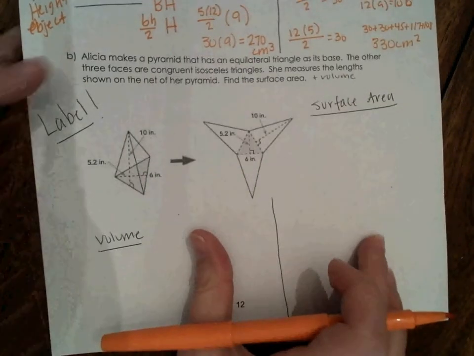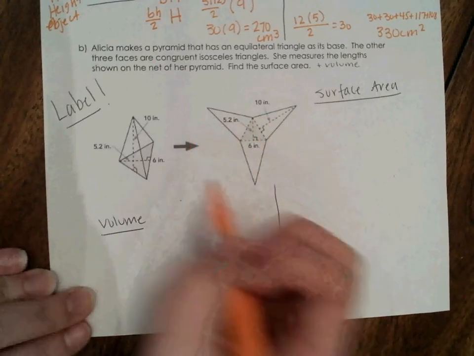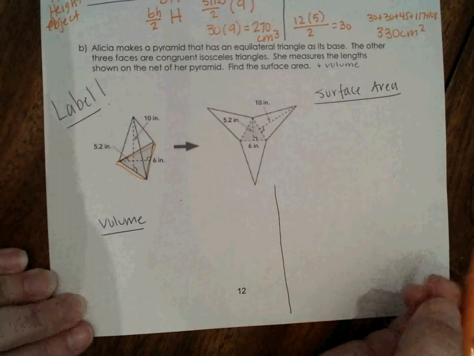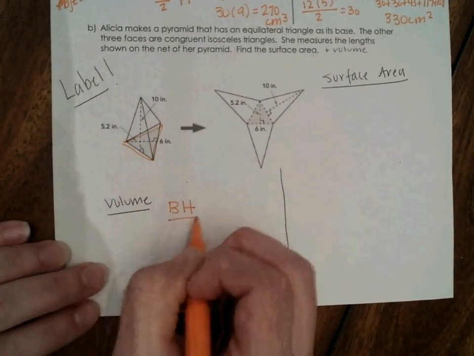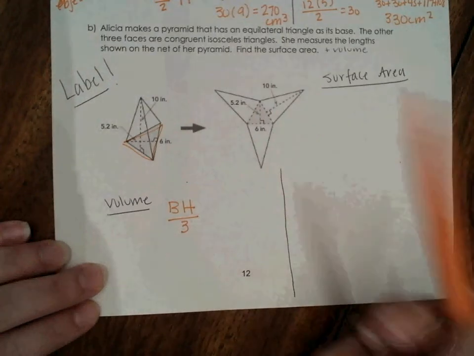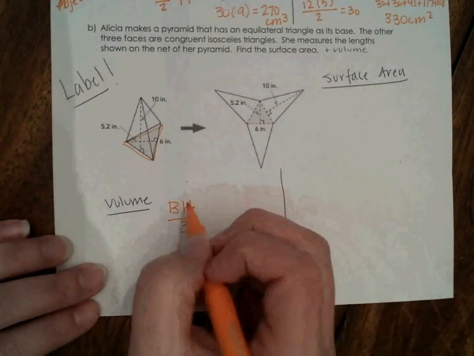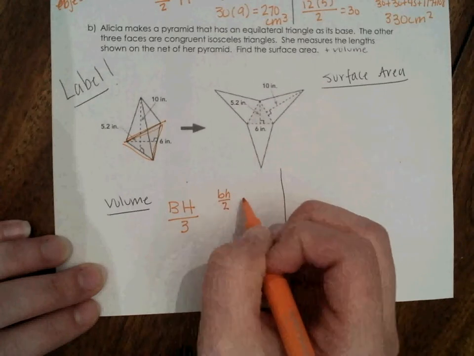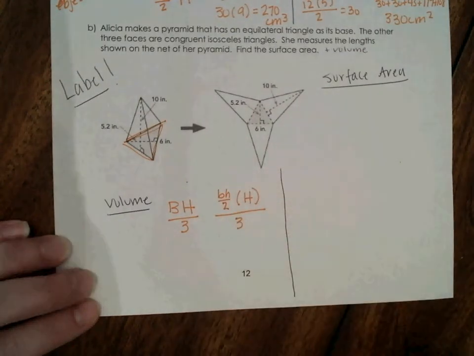Looking at my last problem, I'm going to have a pyramid, a triangular pyramid, because the base is a triangle, so it is a triangular pyramid. For my volume formula, big B times big H divided by 3. It's in thirds. It is a third of what a rectangular prism would be, so that's why we divide it by 3. The base is a triangle, so that's base times height divided by 2 times the height of my whole figure, all divided by 3.